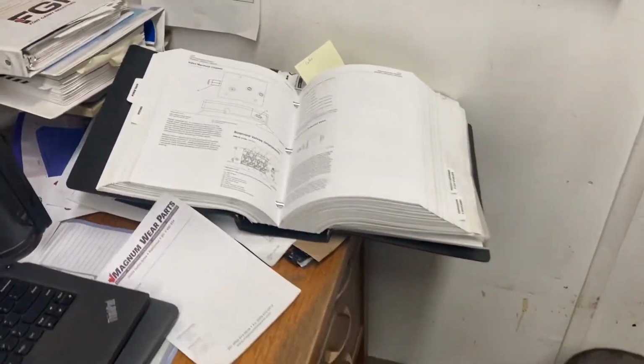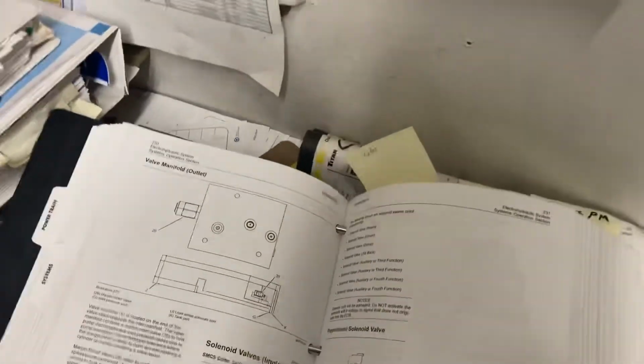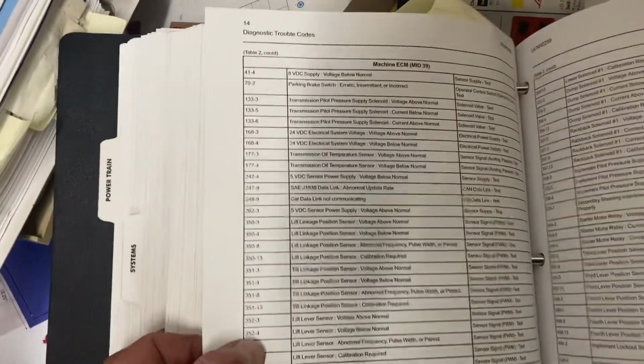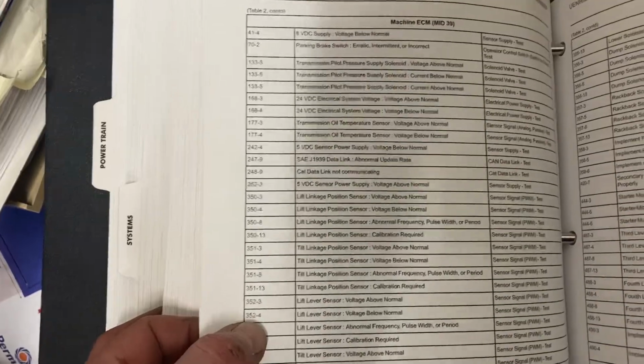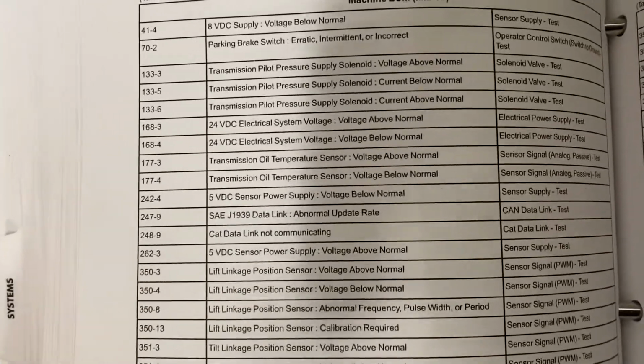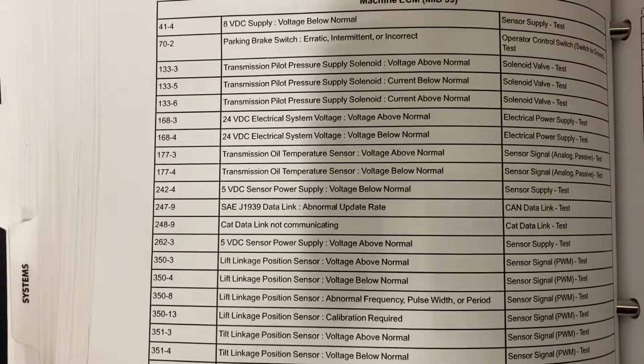So then again, we're going to look at Caterpillar's awesome manuals here, show you how good they are. Like I say, I've got the electronic copy as well with SIS, and a lot of guys are going to be using that. But if you have a printed manual, because that's what our dealer gave us, you can go into diagnostic trouble codes in your systems section. Then you can just go through here, find your code, and it'll say go to your solenoid valve test and just carry out the test.